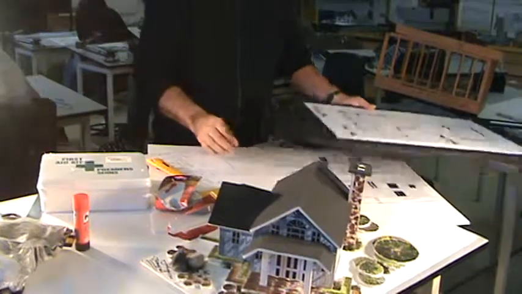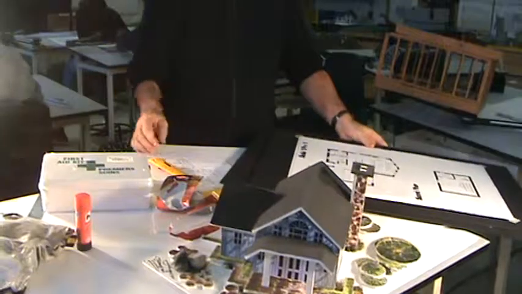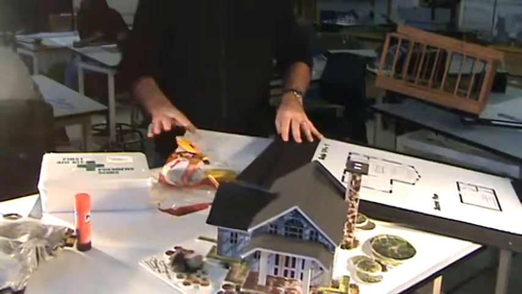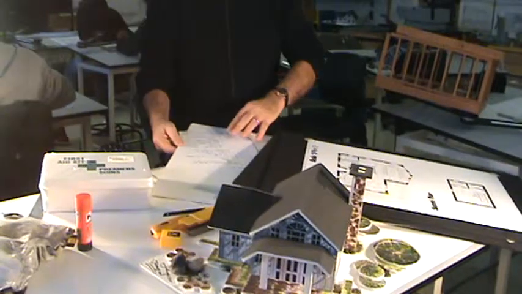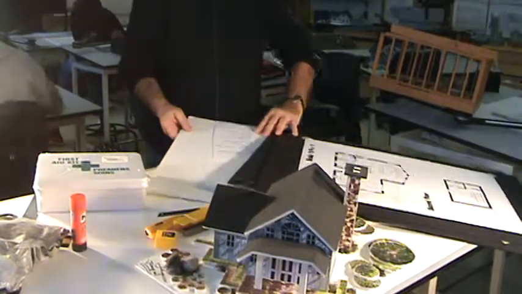The next piece of equipment that you're going to be using, of course, is this down here, which is the actual building material. It's called foam core.